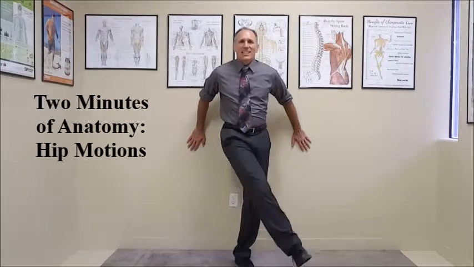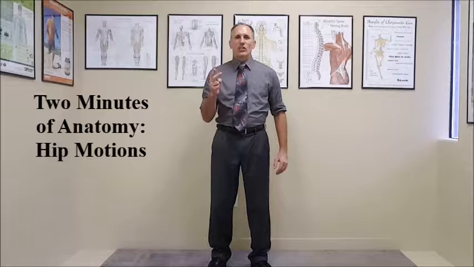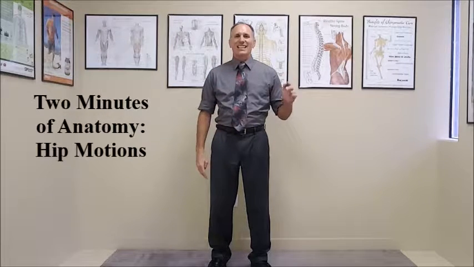Abduction and adduction. There are 6 basic motions of the hip: flexion, extension, internal rotation, external rotation, abduction, and adduction.